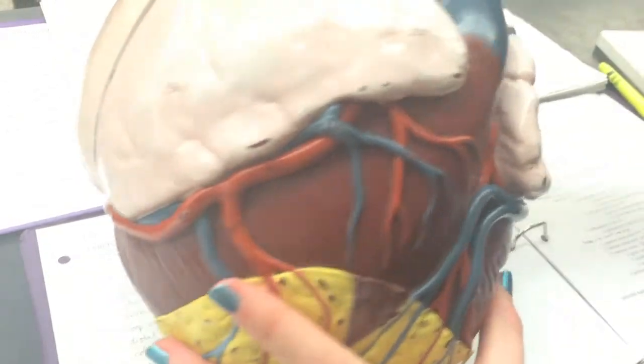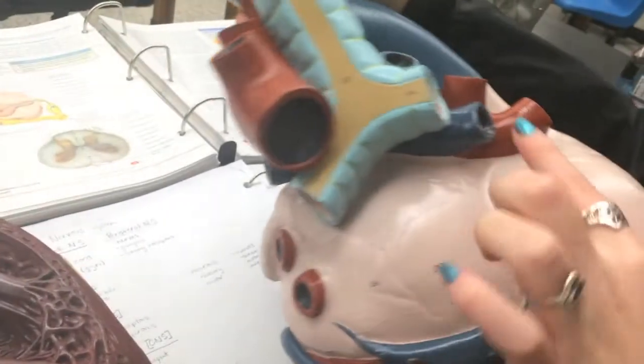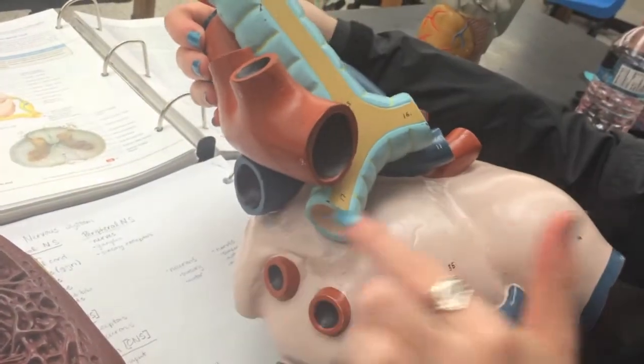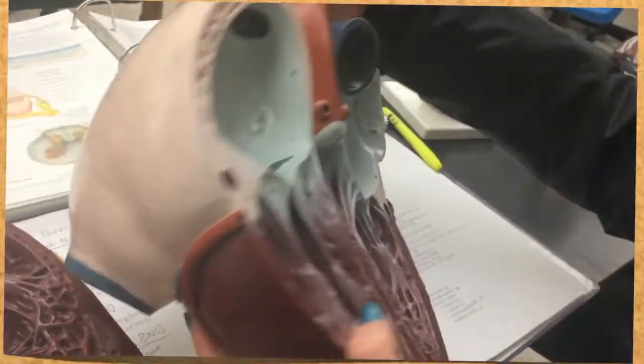And then the pulmonary veins, right there. That's it.